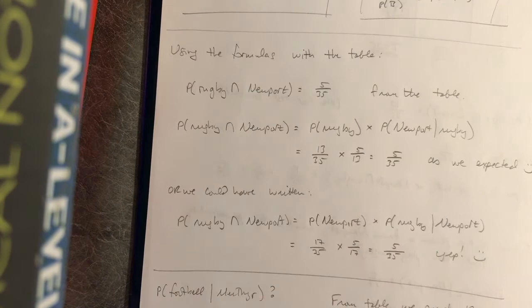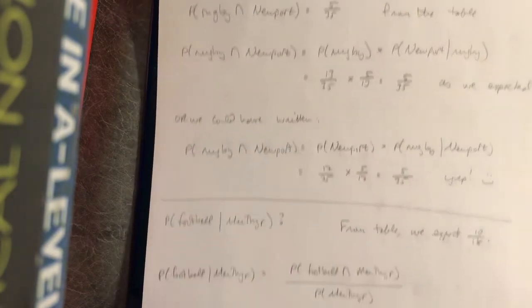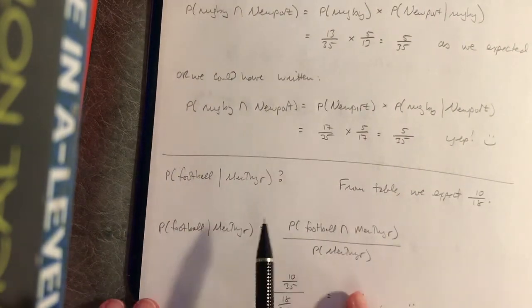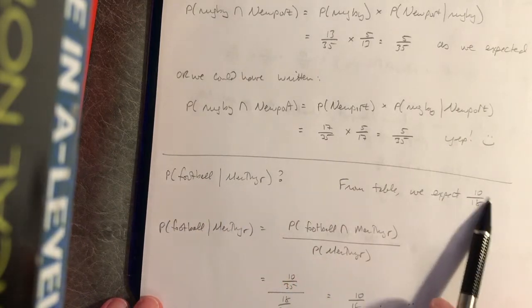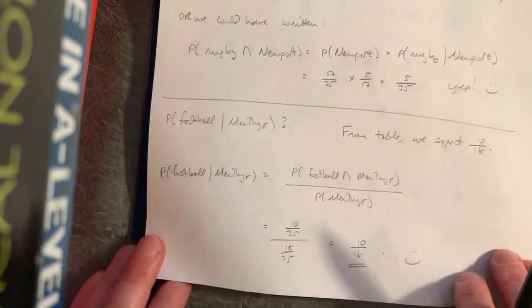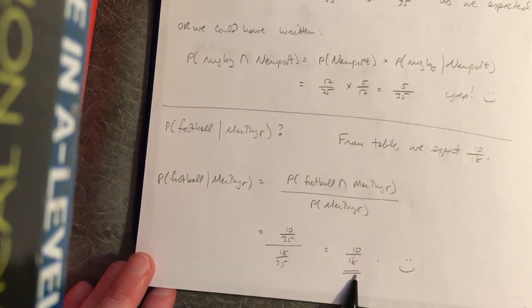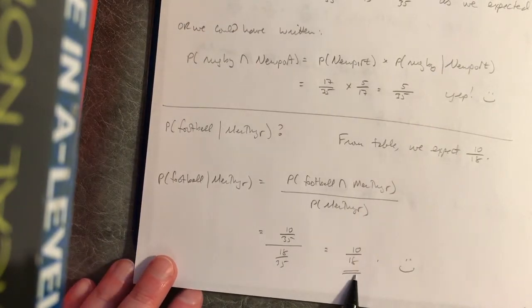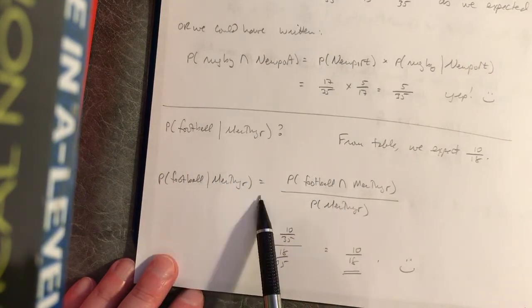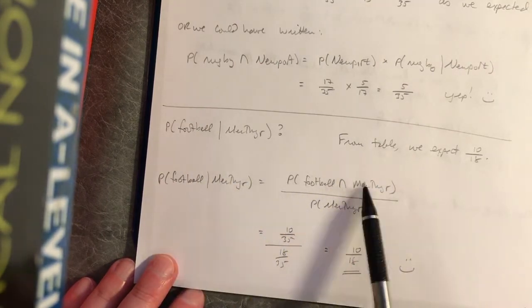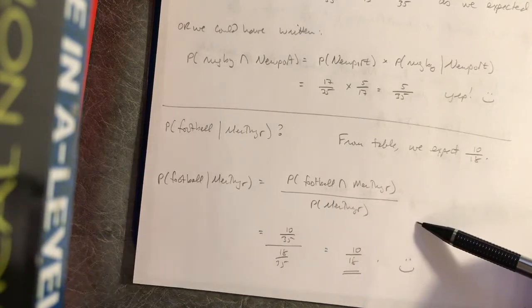Okay, and you can ask questions like the probability that you play football given that you came from Merthyr. Again, read it out of the tables, chase the math through. And you're a division now to figure out the conditional probability. You should take a minute and convince yourself that I've set this up correctly.